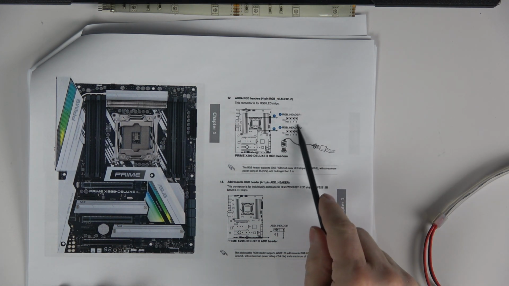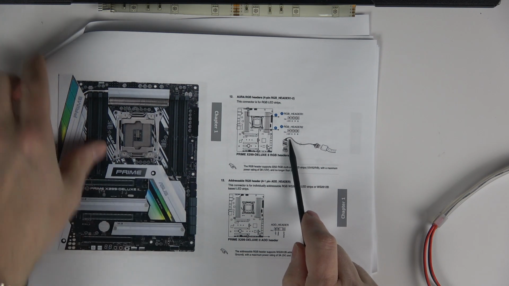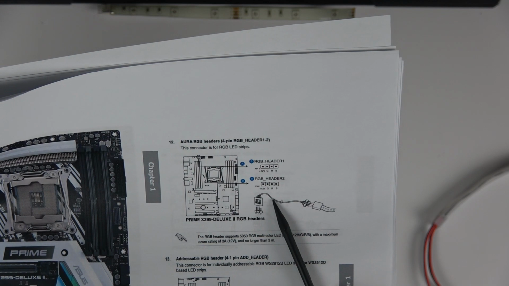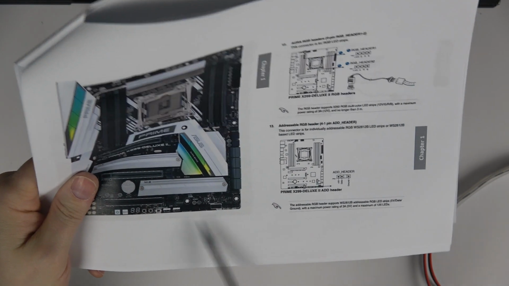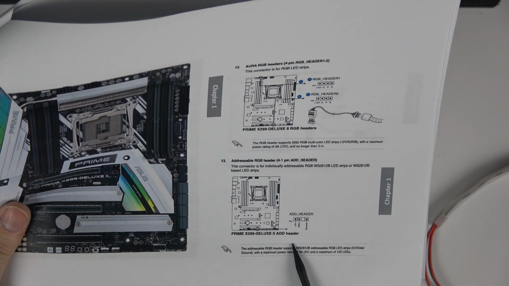And it tells you they've got a couple of headers. These are standard 12 volt headers. It tells you 12 volt, the pinout, GRB, it tells you in there. And then the same thing, it tells you what the pinout is. So read the manual. And also below deck somewhere, there are some addressable headers. So basically, it's going to tell you what the header is for.